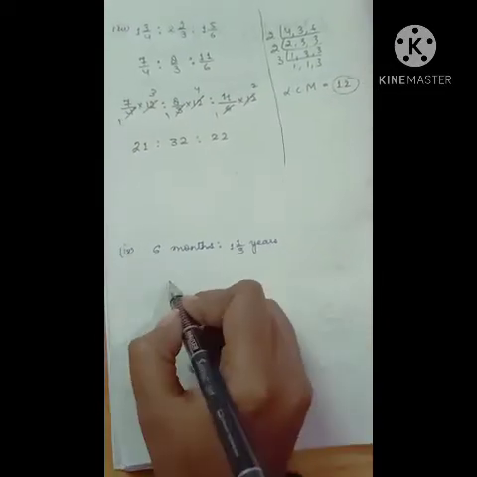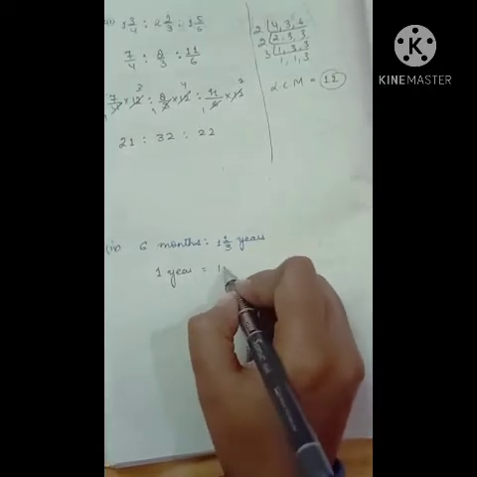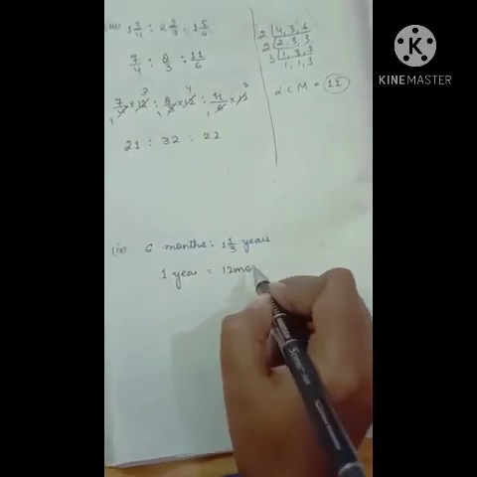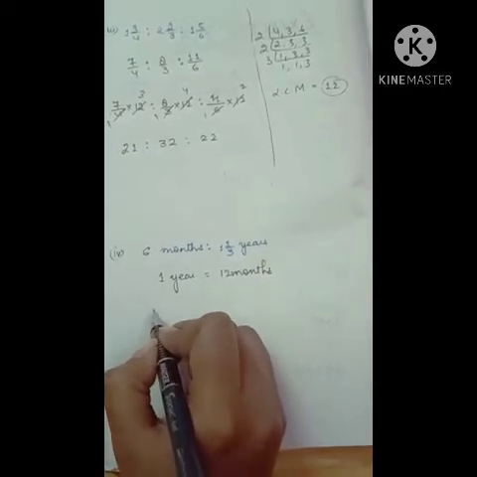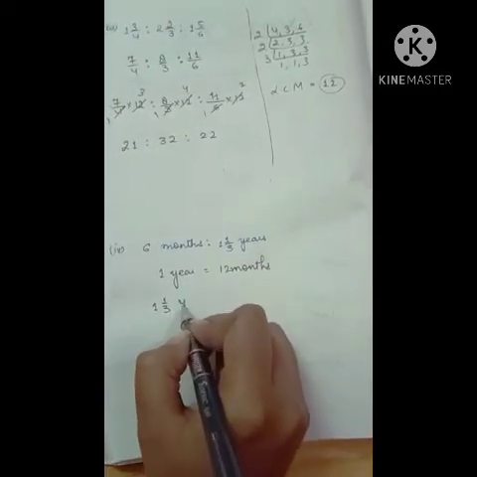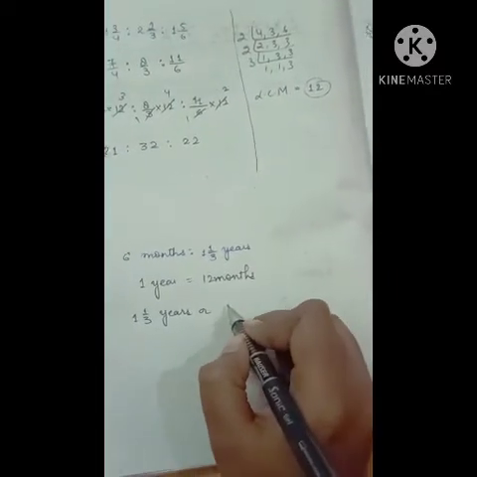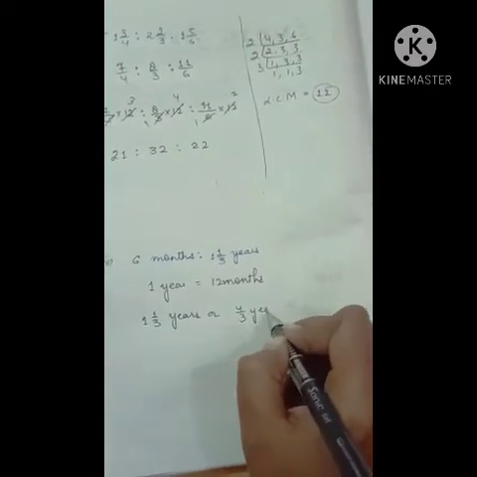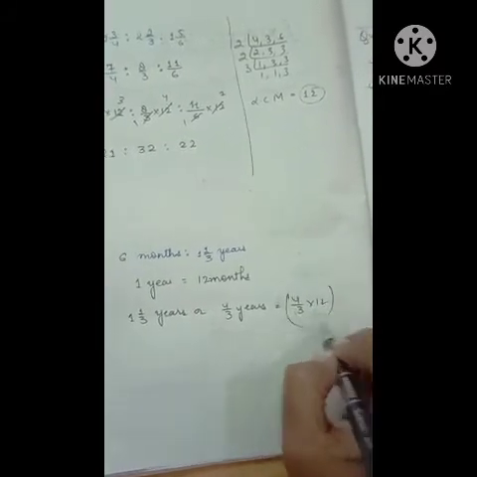So one year is equal to how many months? 12 months. So 1 whole number 1 upon 3 years, or you can say 4 by 3 years, is equal to how many months? 4 by 3 into 12 months.